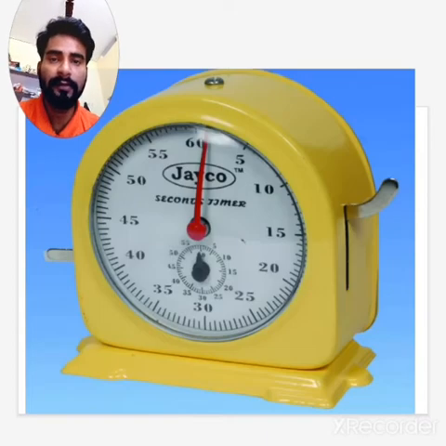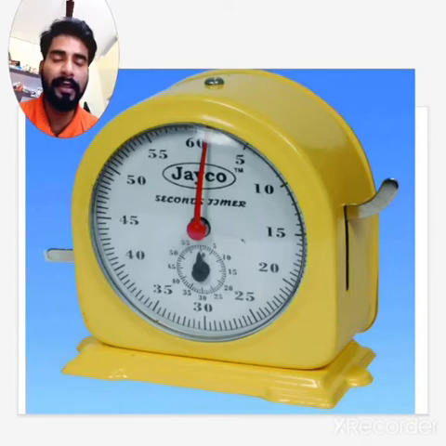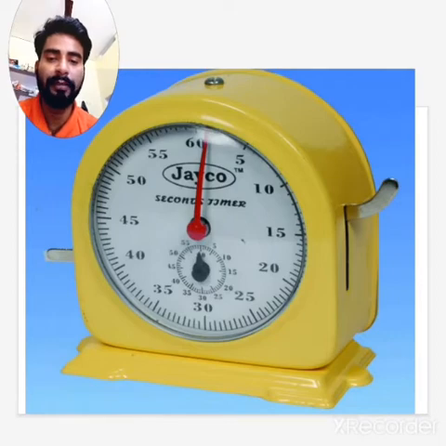So one type of watch is what? This is the stopwatch, which is used in the laboratory to measure very small fractions of time. It can measure a fraction of a time interval. It can also measure nanoseconds. So it is very effective. It is used in the laboratory.